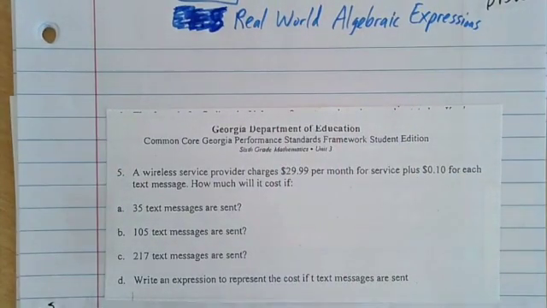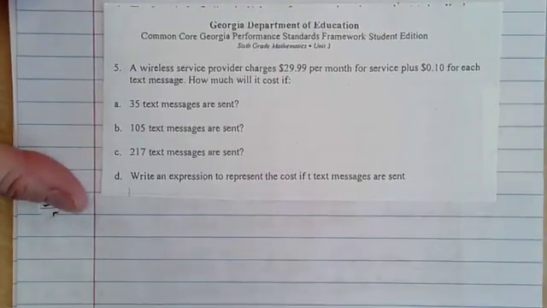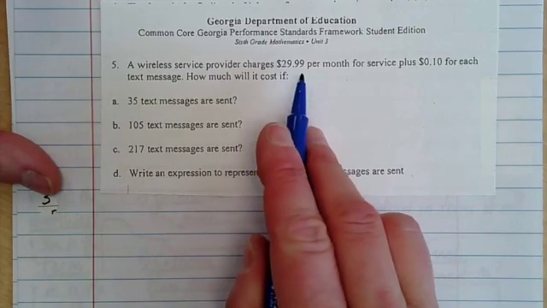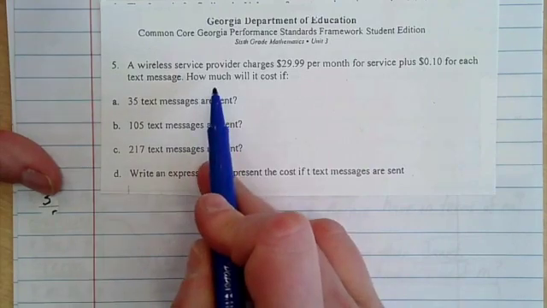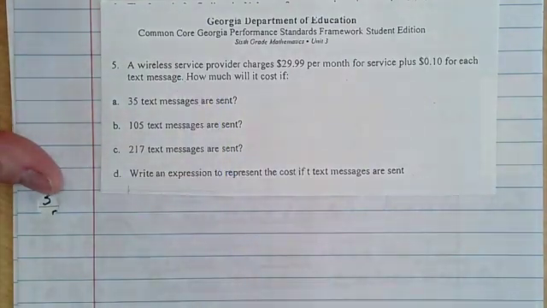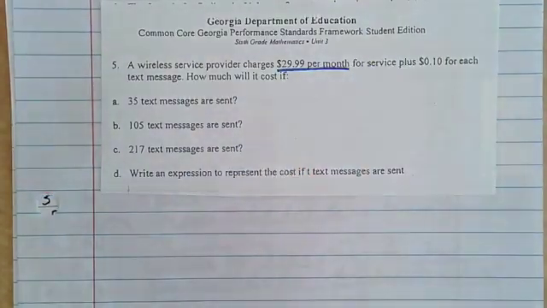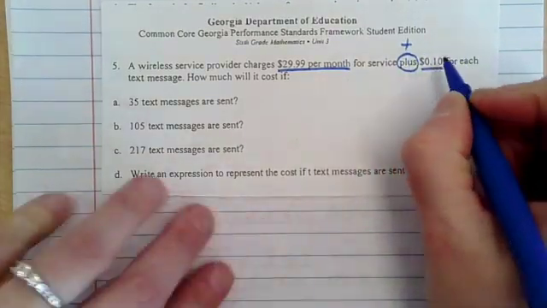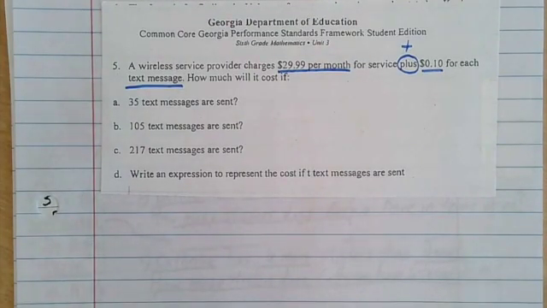So how is this real world? I'm going to move this up here so that you can see that. A wireless service provider charges $29.99 per month for service plus 10 cents for each text message. So this is like in the real world, your parents have to pay your cell phone bill. So we know that they're paying $29.99 per month just to have your service. And then plus, that's a keyword that tells us we're going to be adding 10 cents for each text message that you send. I know now a lot of data plans have unlimited data, unlimited text messages, but what if you didn't and this was your plan?